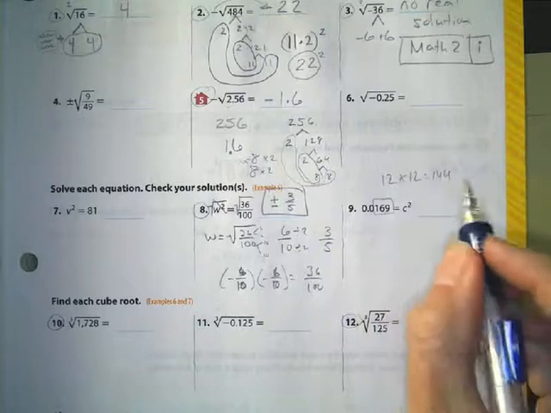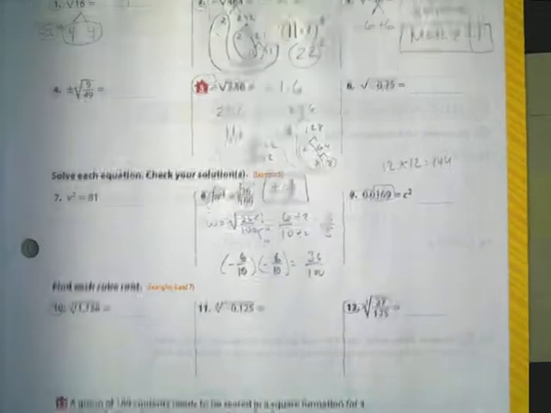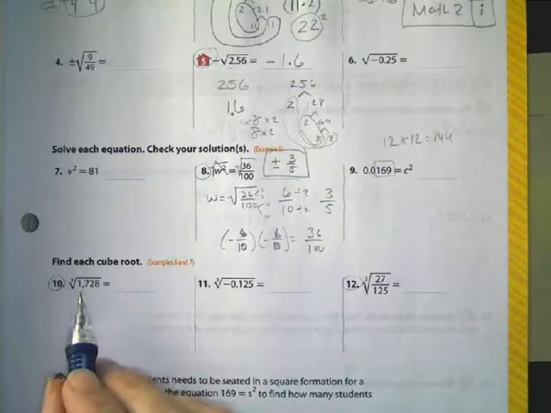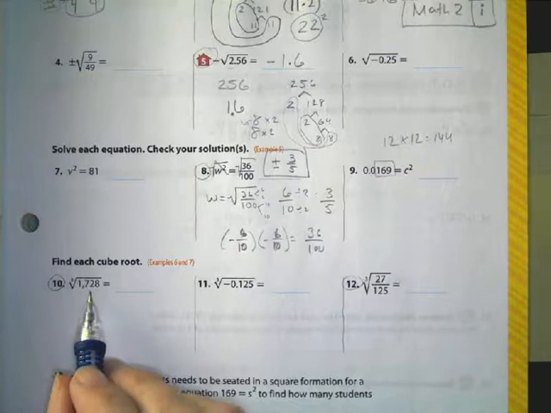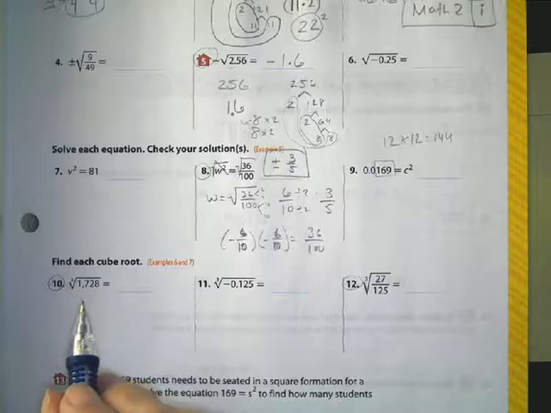If 12 times 12 is 144, you know it's got to be bigger than 12. That's just a little hint there. Let's look at number 10. We have the cubed root of 1,728. That's a very large number. I'm not really sure what that's going to be, so I had to play with it a little bit.